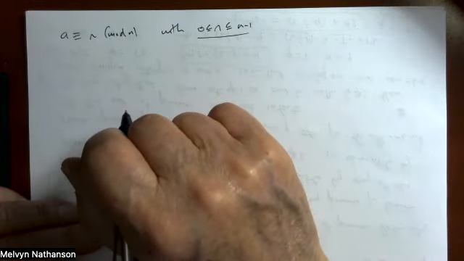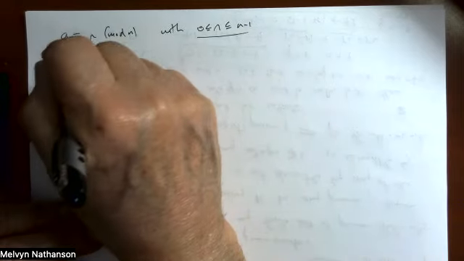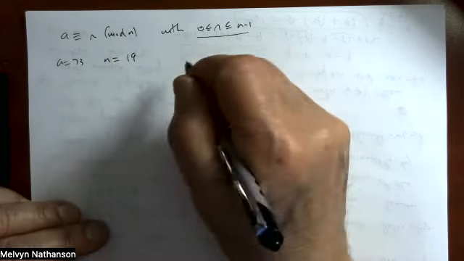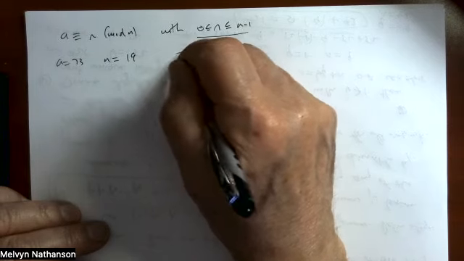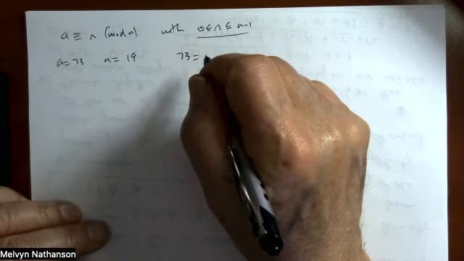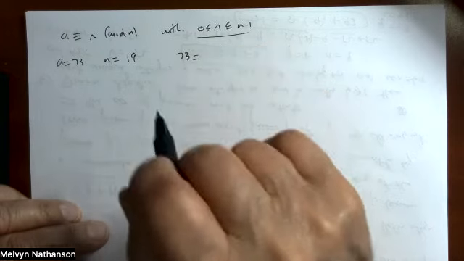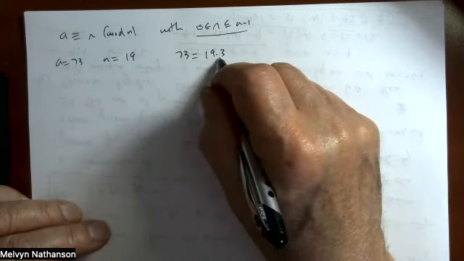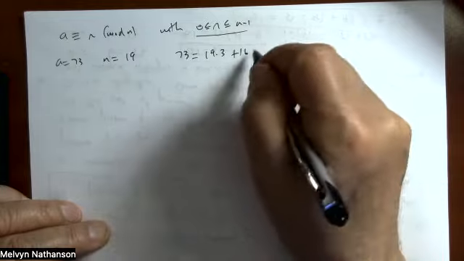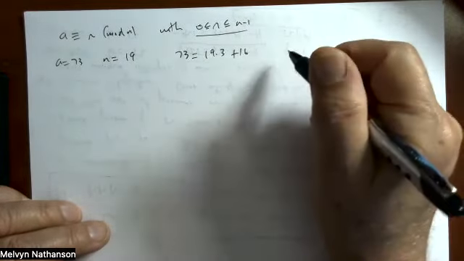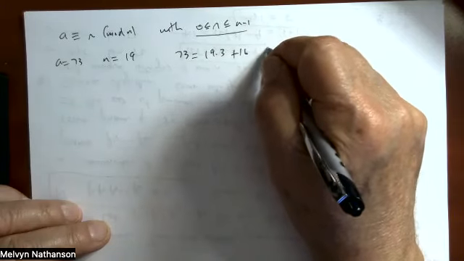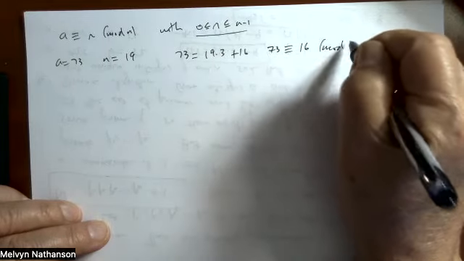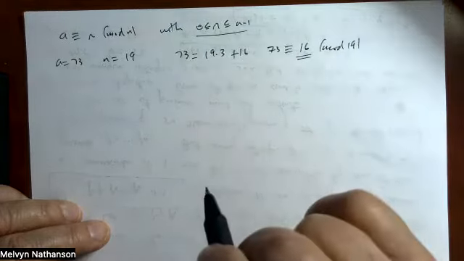For example, if we take a equal to 73 and the modulus n to be 19, if you divide 73 by 19, it's actually 19 times 3, that's 57, plus 16. So this means that 73 is congruent to 16 modulo 19. So this is the least non-negative residue.